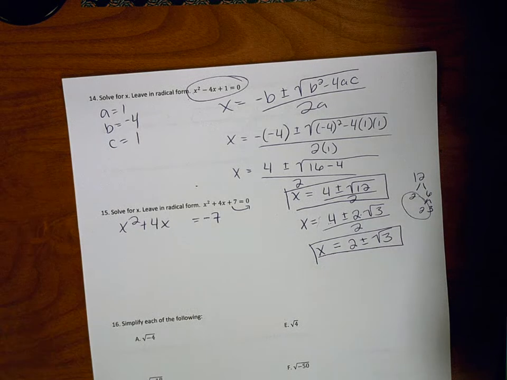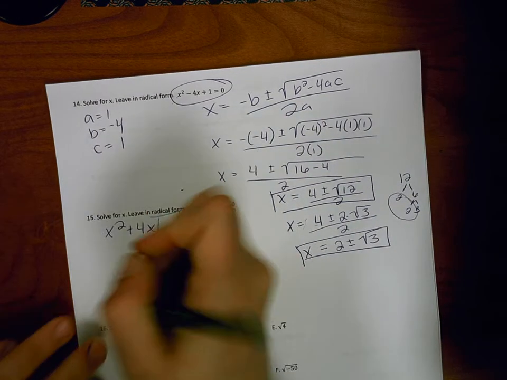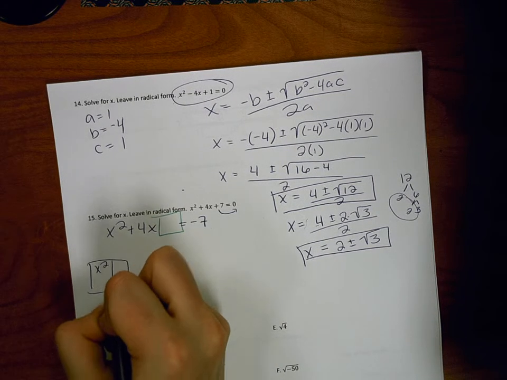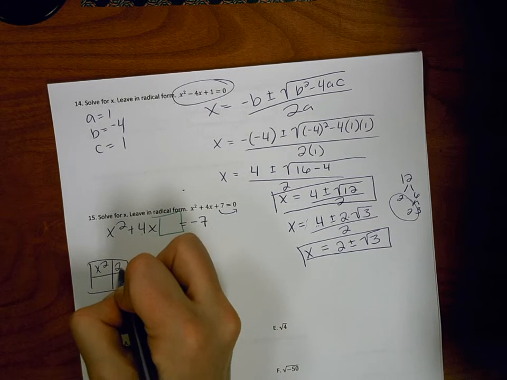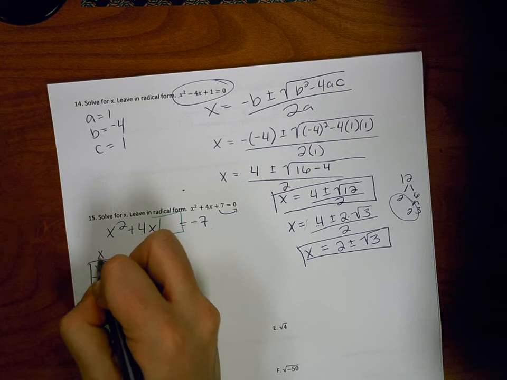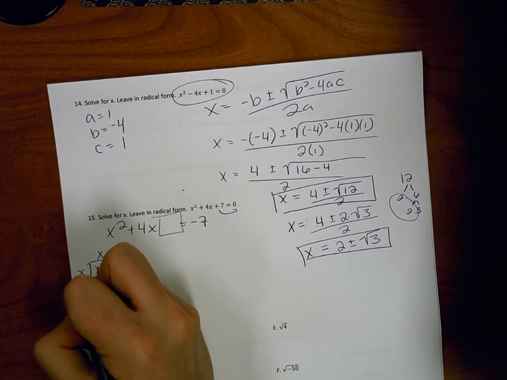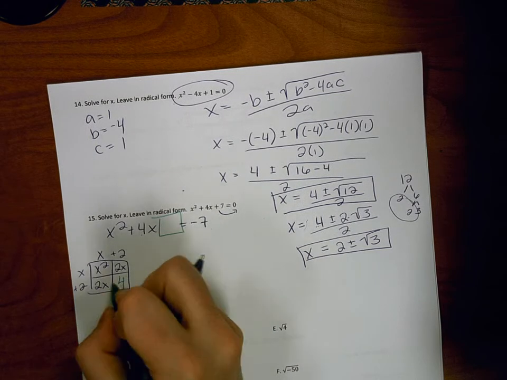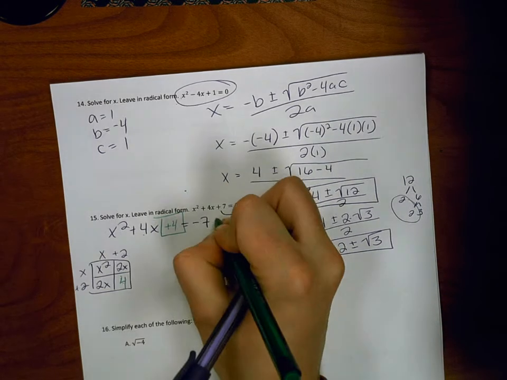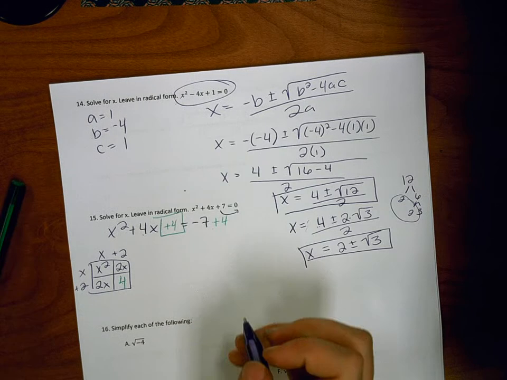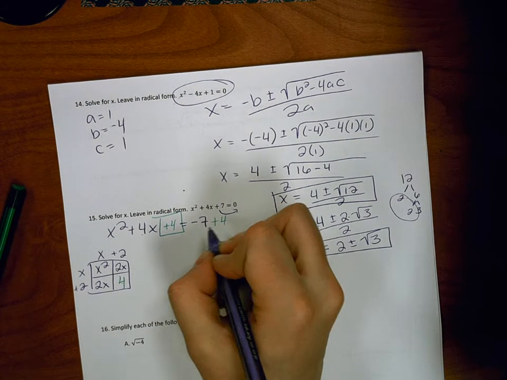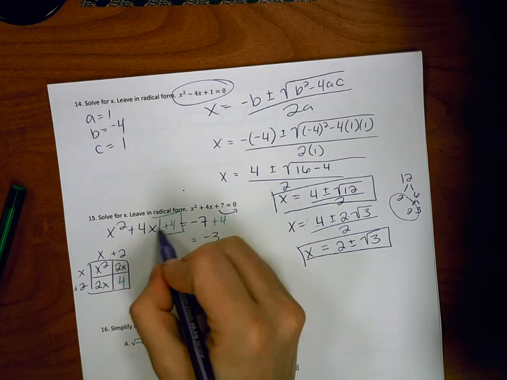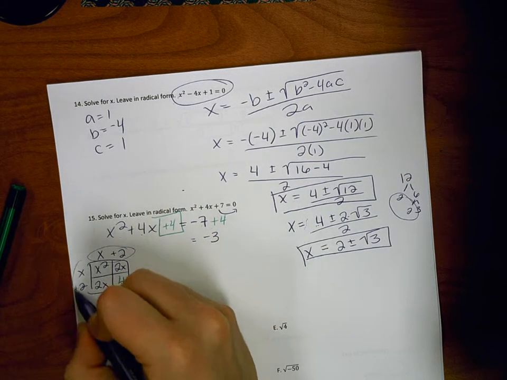My number that is missing is my c value to make it a perfect square. Remember, I split up my 4x evenly, so 2x and 2x, so that will give me x plus 2 and x plus 2. 2 times 2, my missing number is 2 times 2, which is 4. I add that to both sides. Negative 7 plus 4 is negative 3. The left side factors to x plus 2 squared.